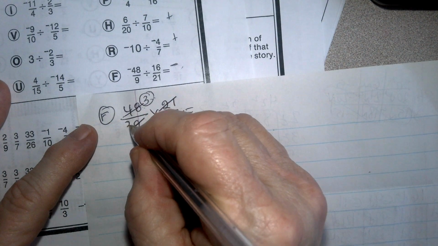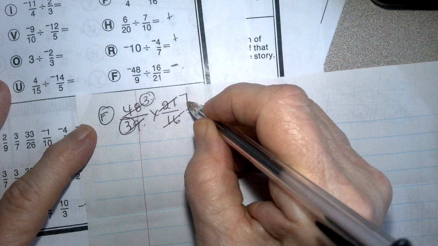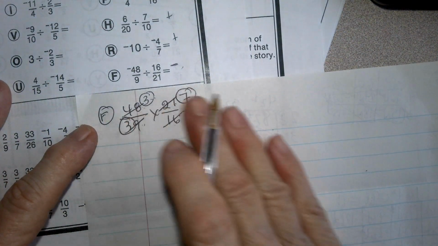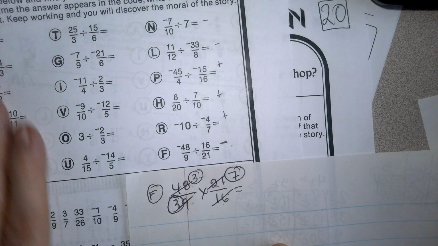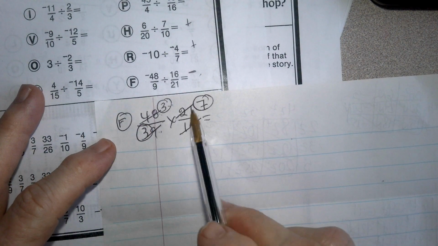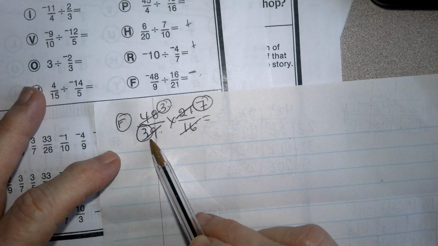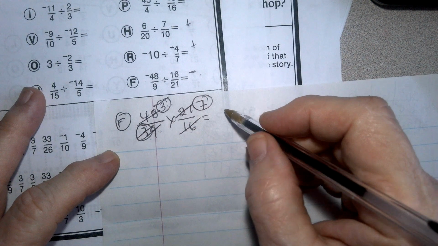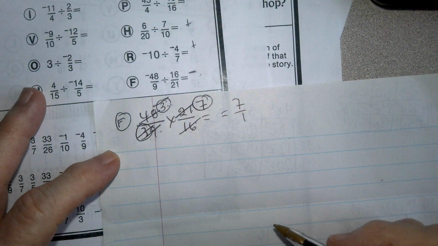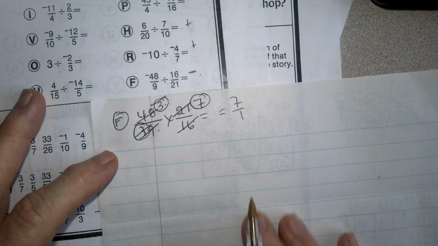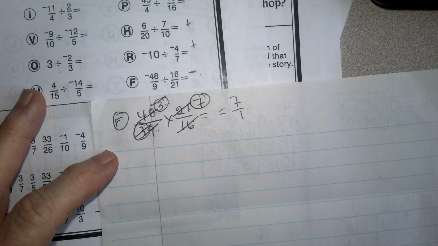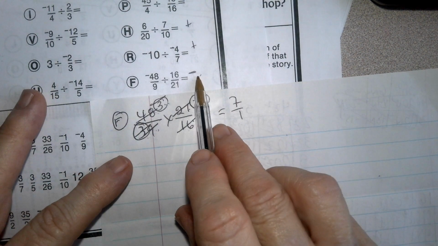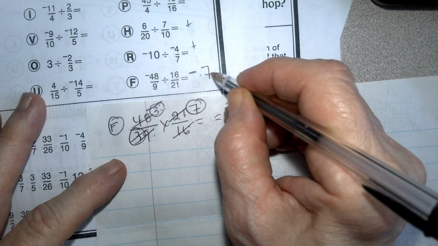9 divided by 3 is 3. 21 divided by 3 is 7. And by the way, this is why we are not going to do it on here. You're not doing any work on here because you're going to have all of this. But what happens with this 3 and this 3? They cross each other out. The only thing that you've got left is 7 over 1. So we got 7, but we're bringing it back up here, and it becomes a negative 7.